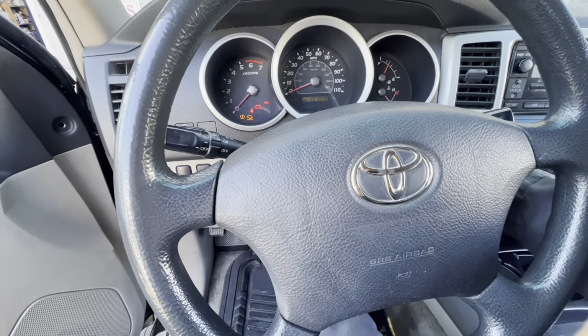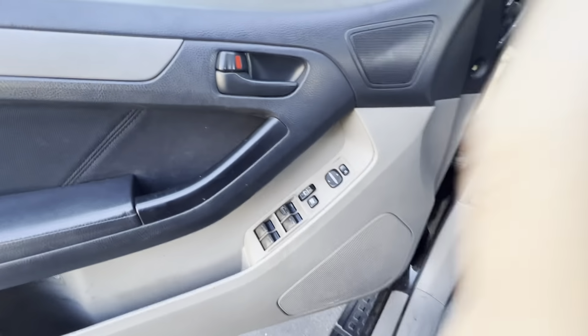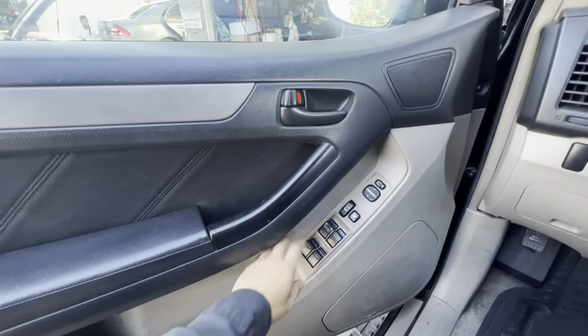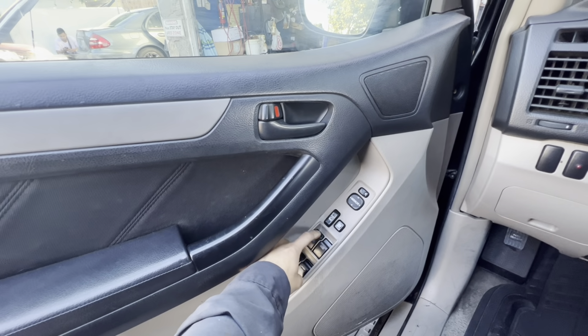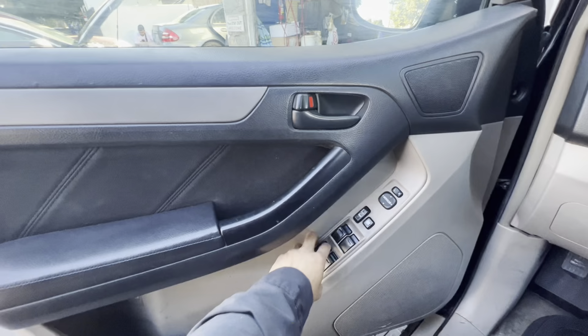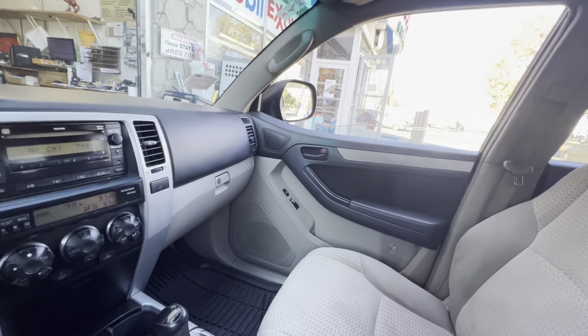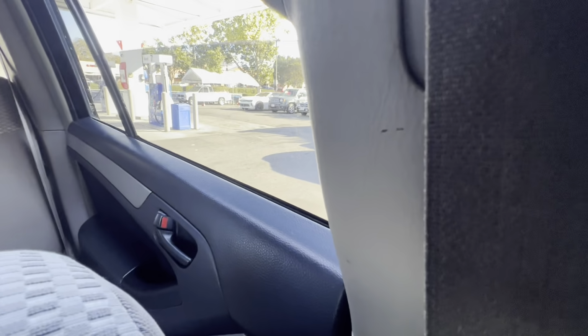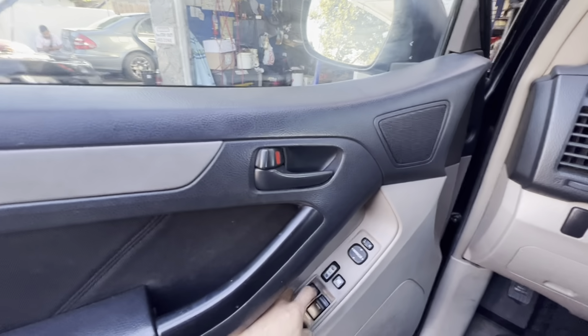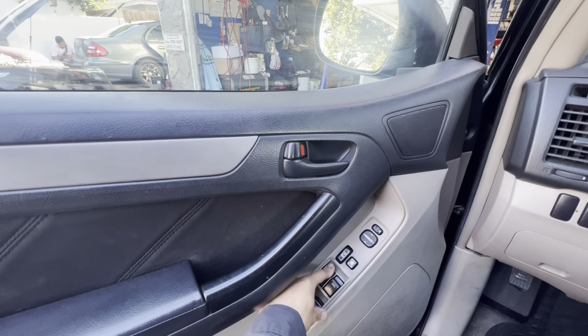So right now I'm gonna turn on the car, and then I'm gonna show you guys the window doesn't want to go up and down. You can see it doesn't want to go up and down, but if I use it on the passenger side, all the other windows work, even the back too. Roll up the window, roll down the window, everything works. But for this driver window, it doesn't want to go up and down.